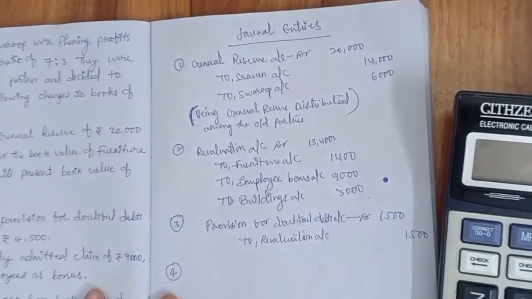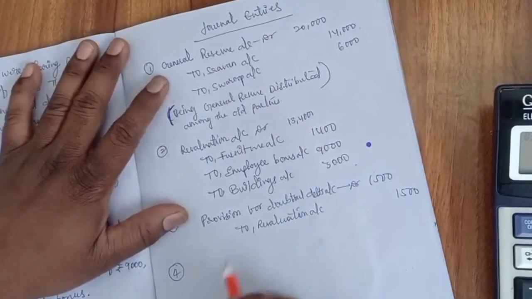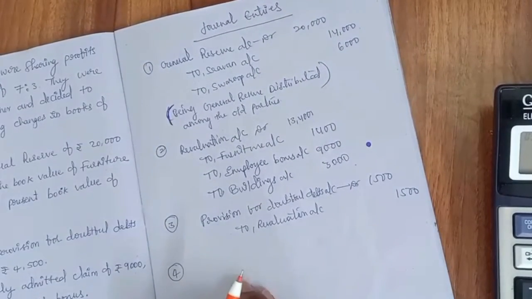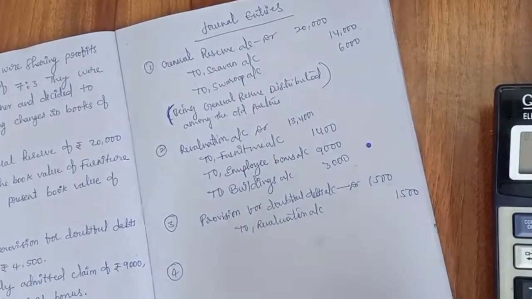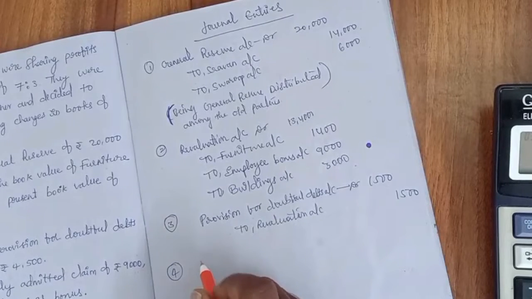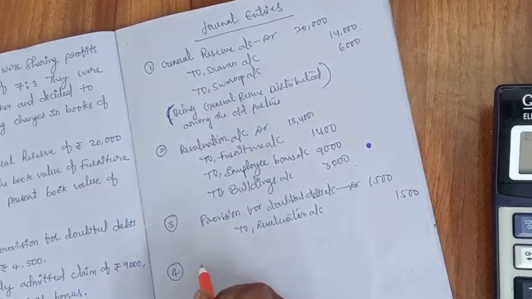13,400 minus 1,500. What is the loss here? What is the loss that you are going to write? 11,900. So that must be written on the credit side of the revaluation account.